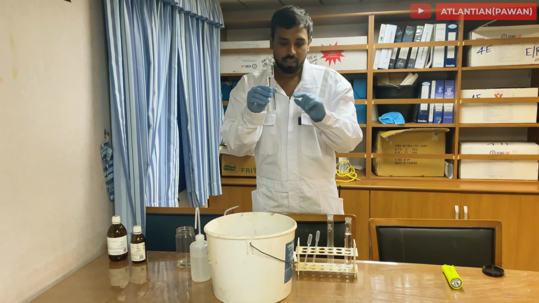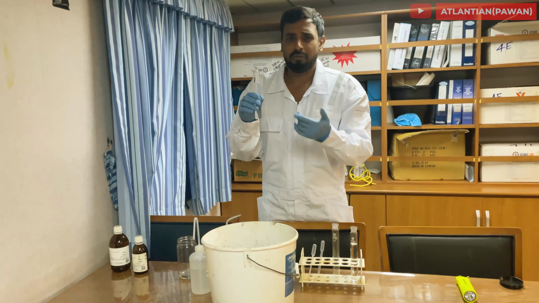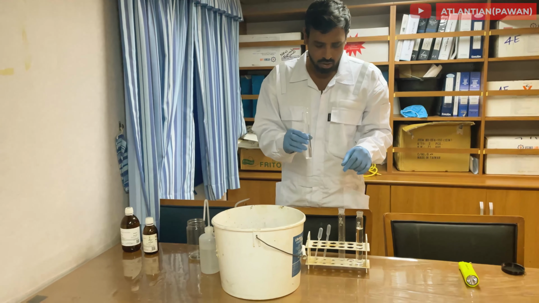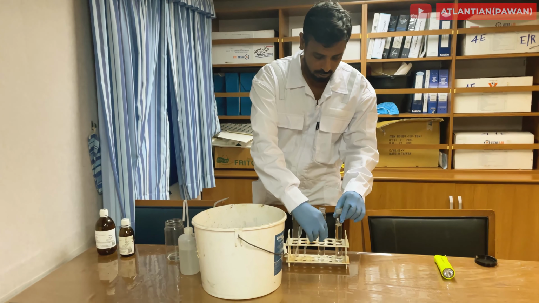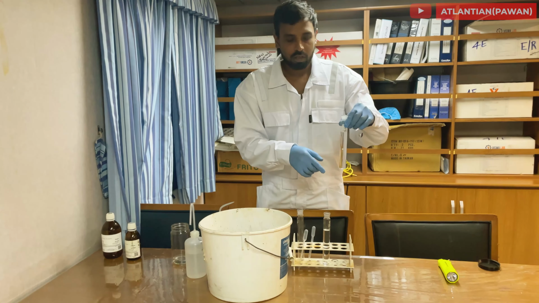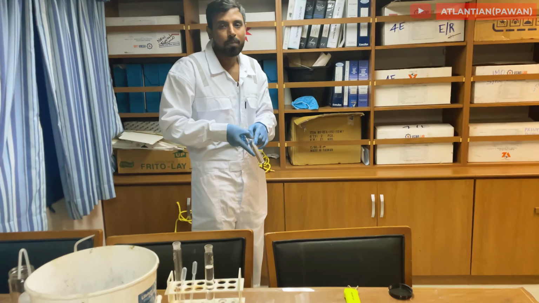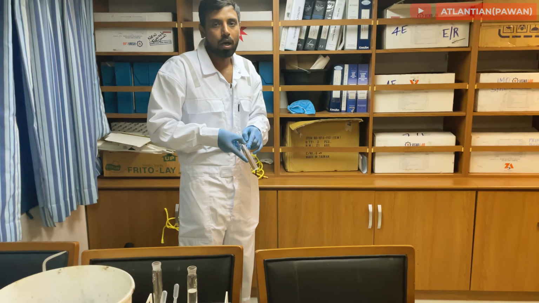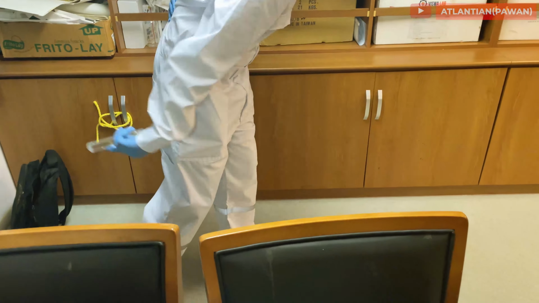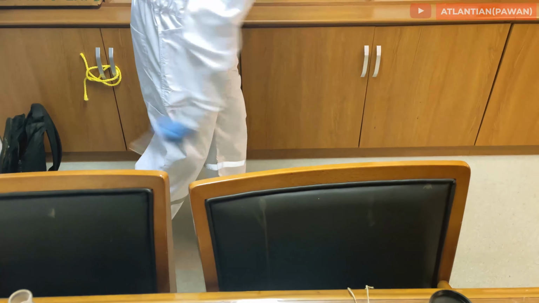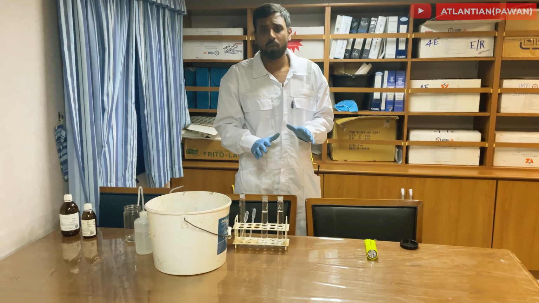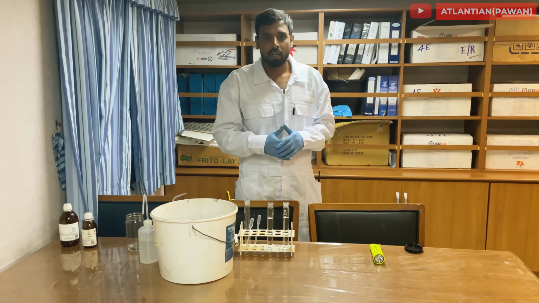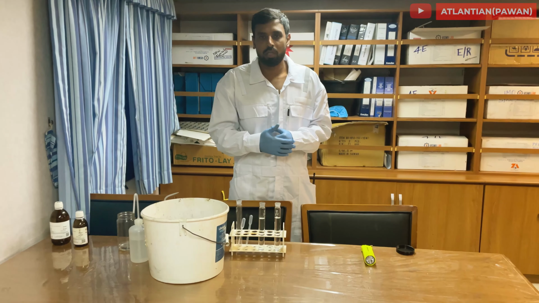So this is my reference. I've just marked it with a white paint marker, just so that it does not get mixed up. And this is my tank wall wash. After mixing it, we have to allow it to mix properly, and allow it to settle for around 15-20 minutes. Let it mix properly, and after that we'll do the inspection.